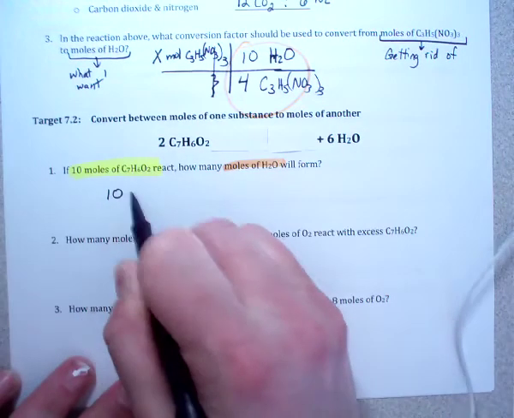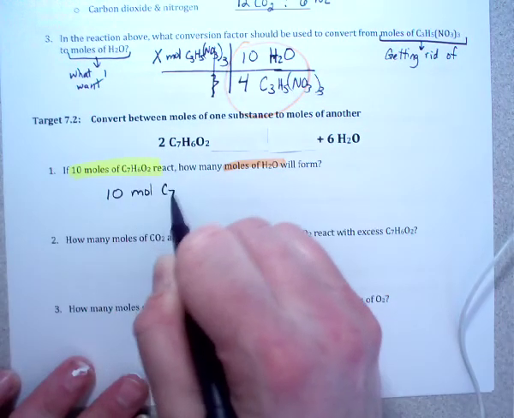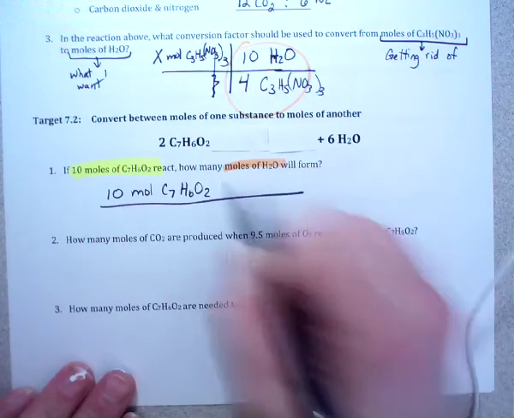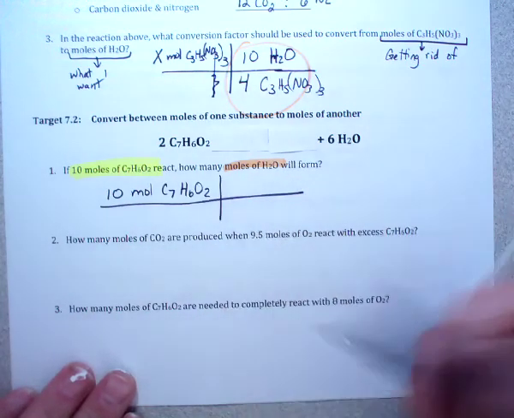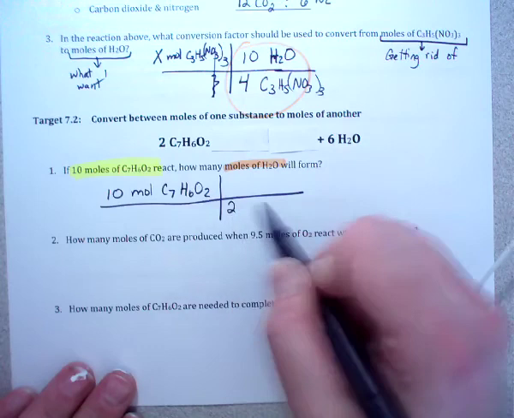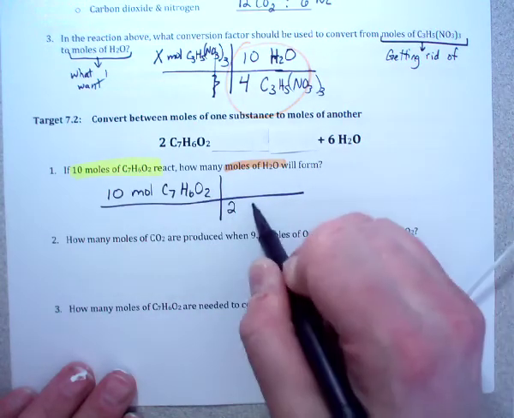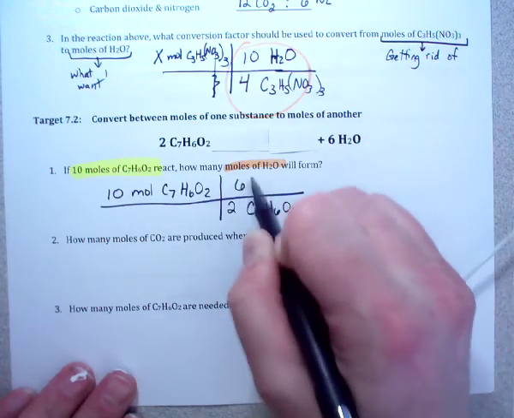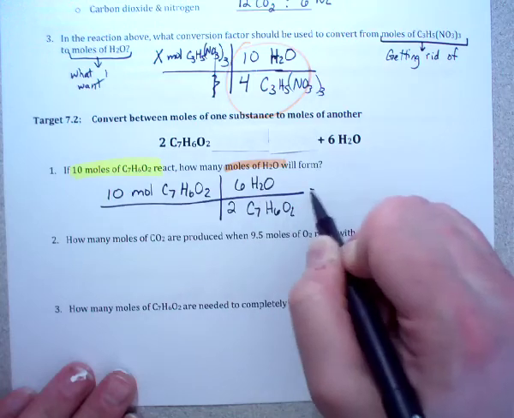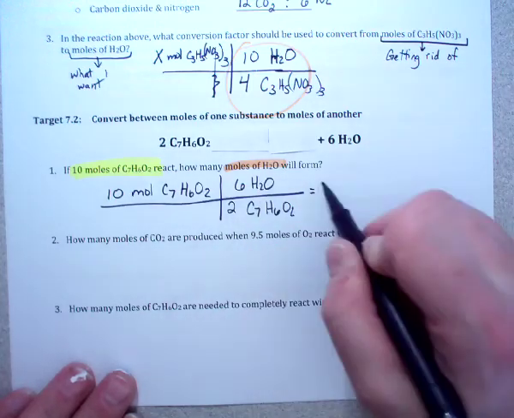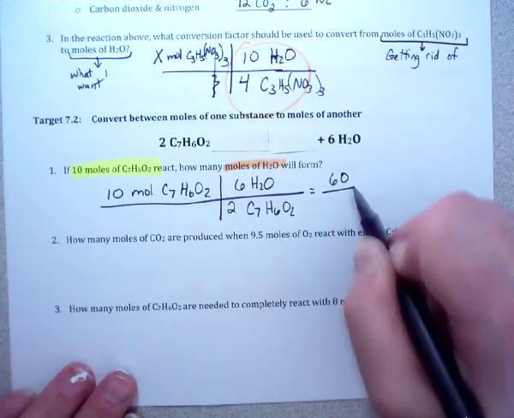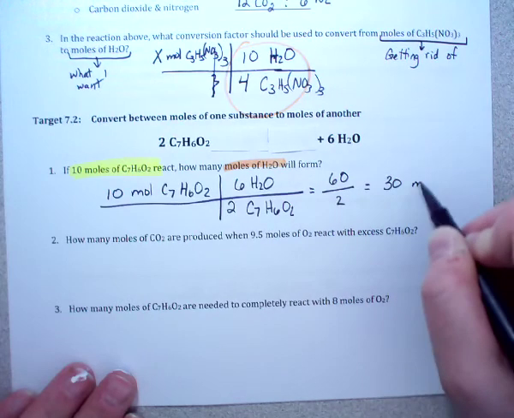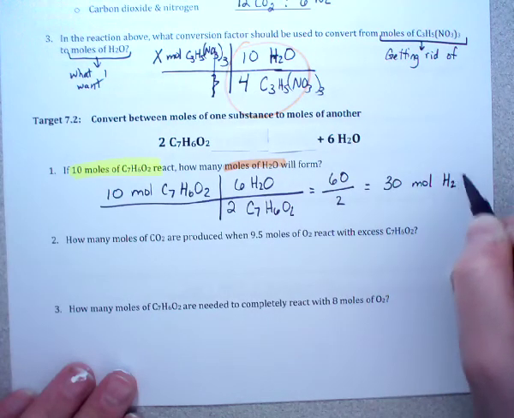I'm going to write the given, which was 10 moles of C7H6O2. And then to get rid of that, I need to use the mole ratio. So there are 2 C7H6O2 for every 6 H2O. 10 times 6 is 60 divided by 2. I end up with a final answer of 30 moles of H2O.